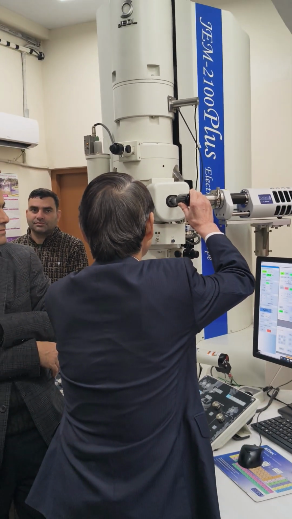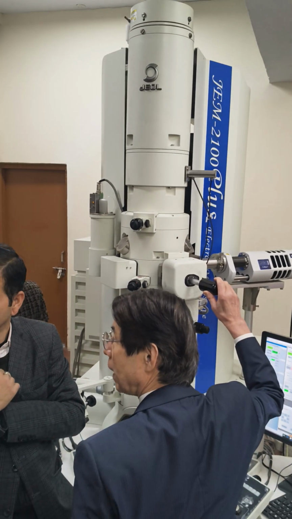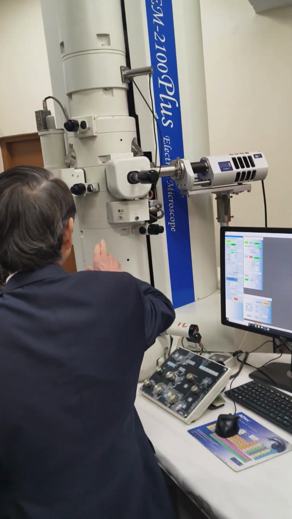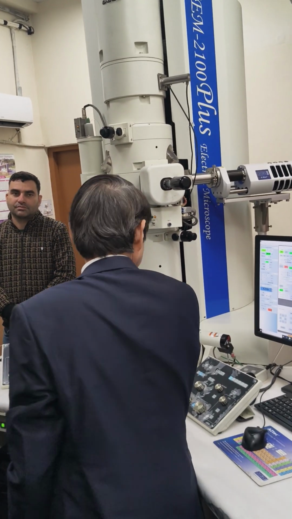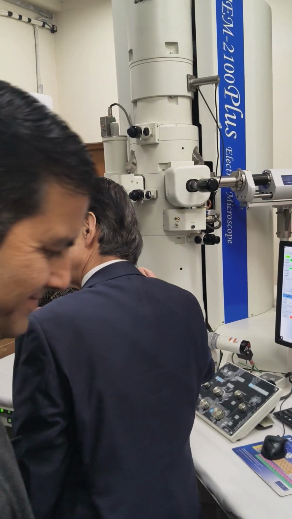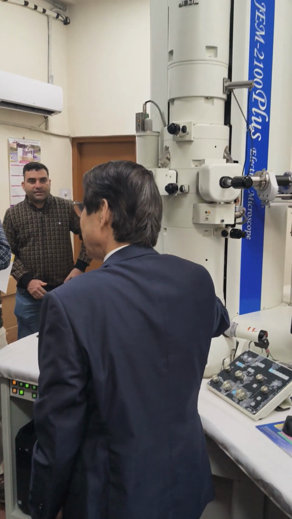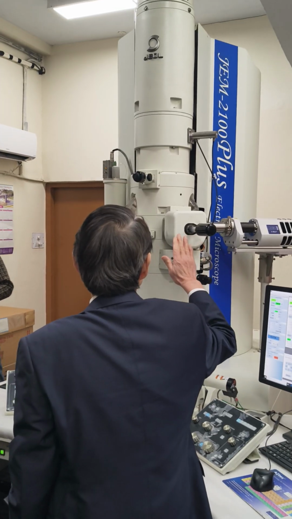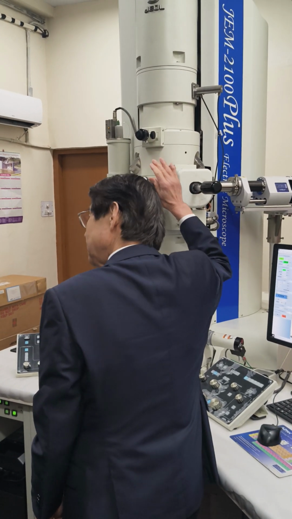Then push here, then switch on, then start the pumping. After the green light turns on, we do a pre-pumping. Then when the vacuum level is better, install the sample.